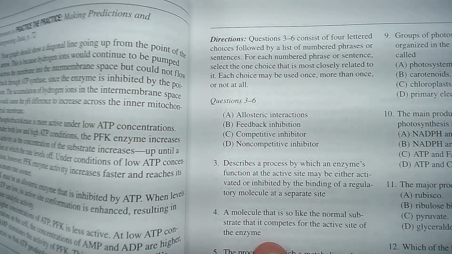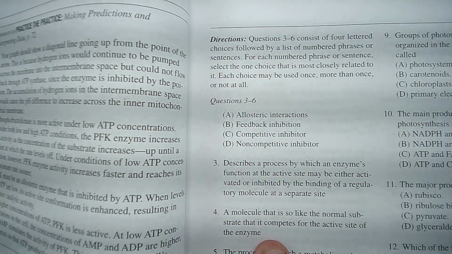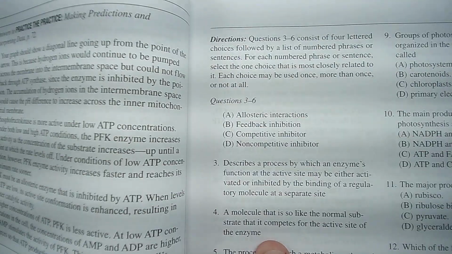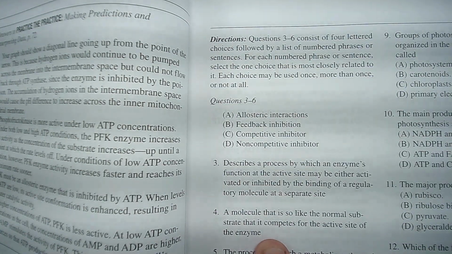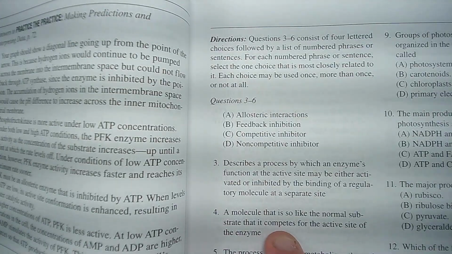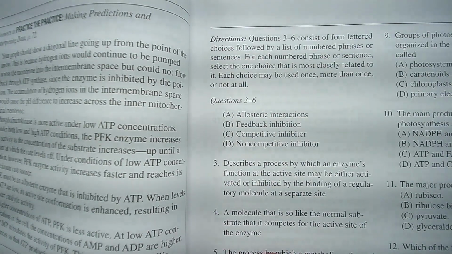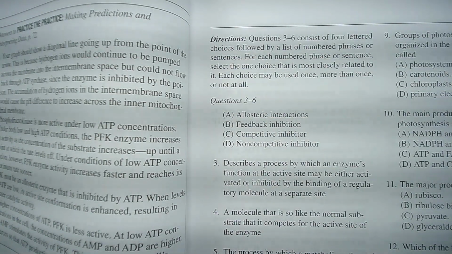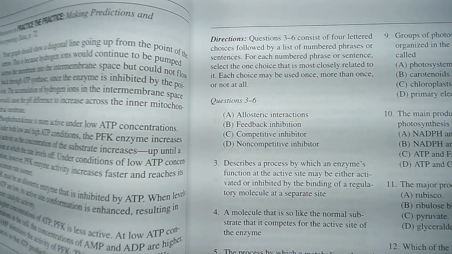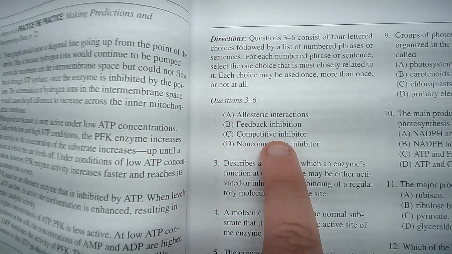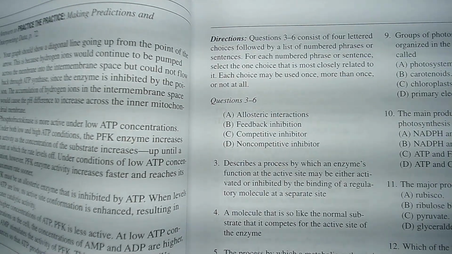All right, let's look at 4. A molecule that is so like the normal substrate that it competes for the active site. Remember, that's competition, competing. That's called a competitive inhibitor, competitor. Number 5, the process by which a metabolic pathway is shut off by the product it produces. Okay, remember that is feedback inhibition.